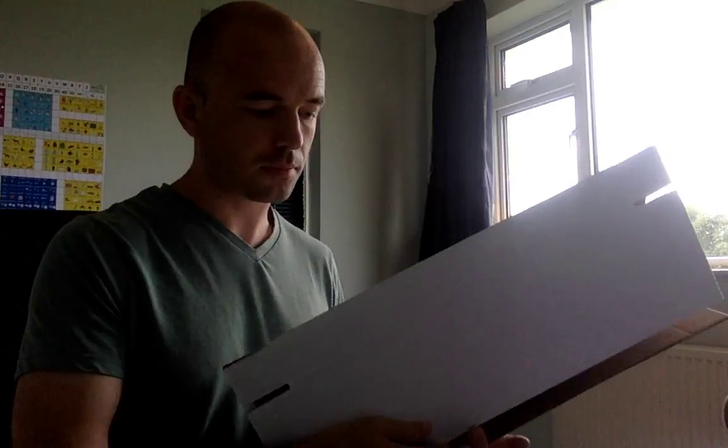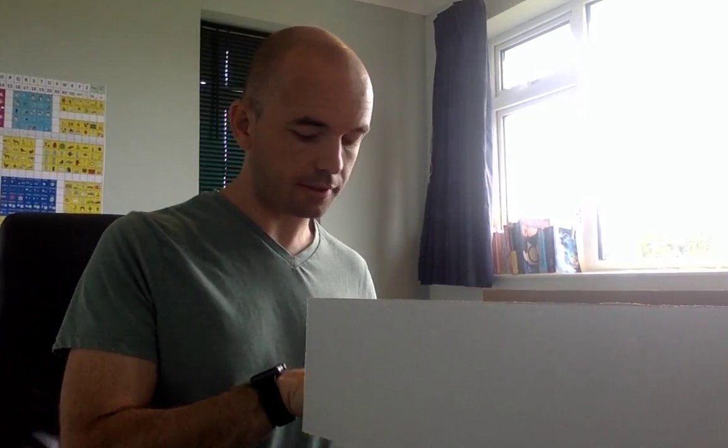So, let's check this actually does fit. Oh, that's going to be a bit of a tight squeeze. We'll make it work. We'll make it work. We'll just have to make it work. I'm going to do this one, because I haven't learned, I'm going to do this one on the inside.